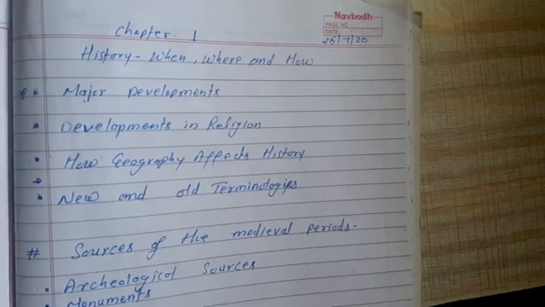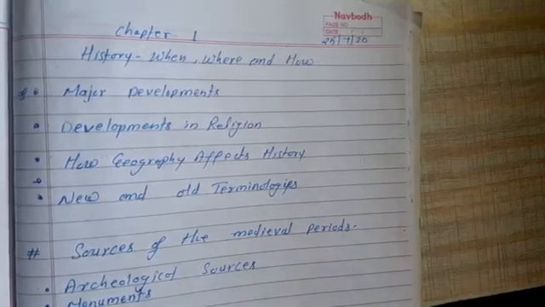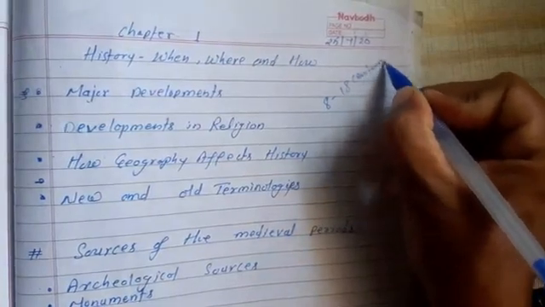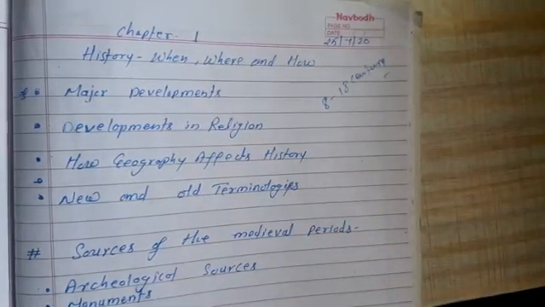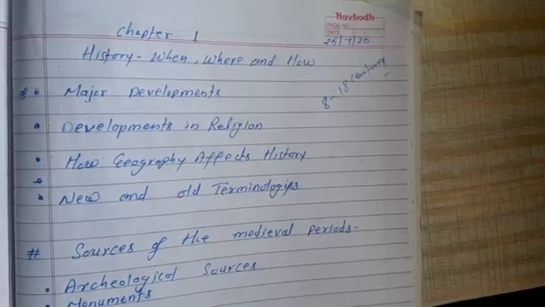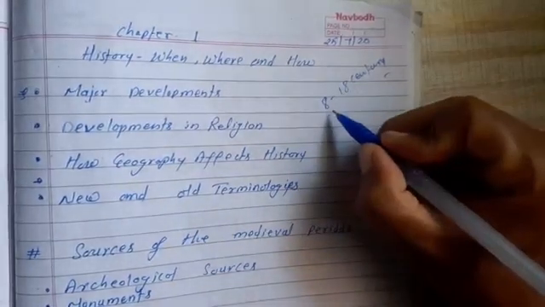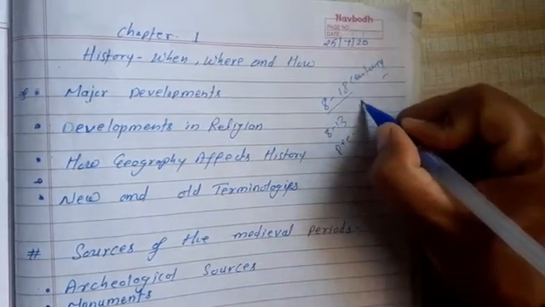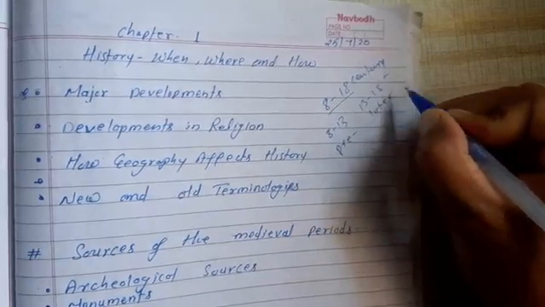Now, come to the points. The medieval period of Indian history stretched from the 8th to the 18th century. Once again, this medieval period is divided into two categories. First, 8th to 13th century, the pre-medieval period, and 13th to 18th century, the later medieval period.